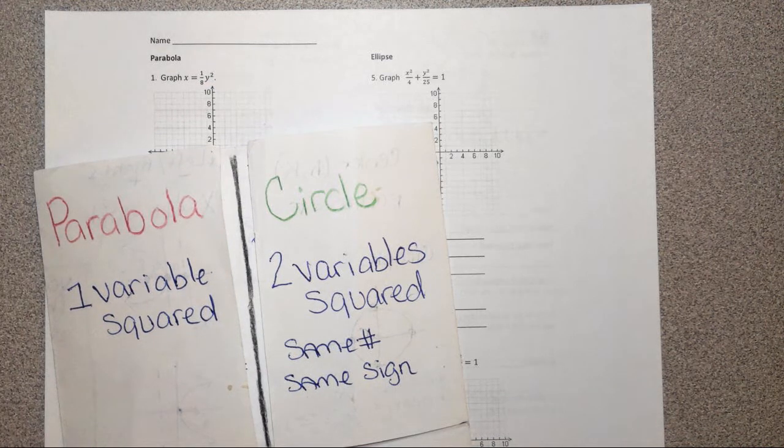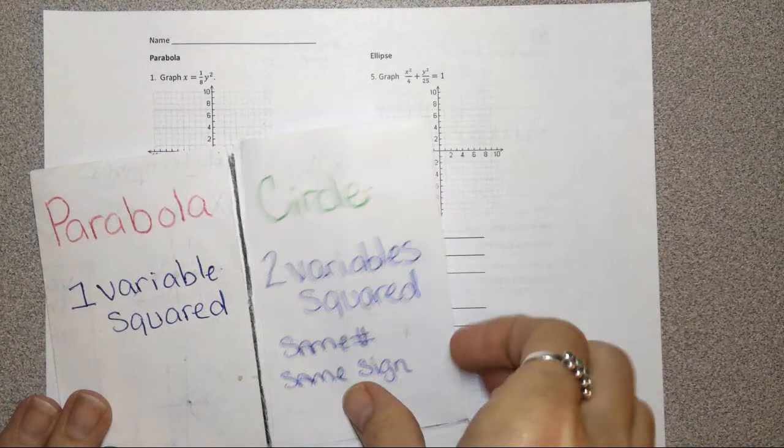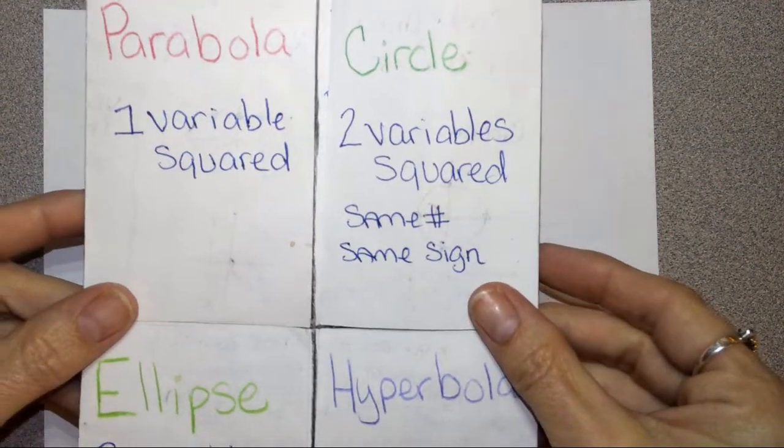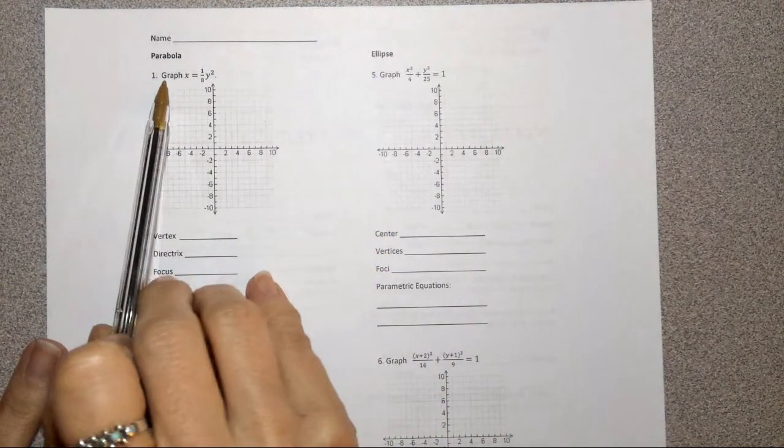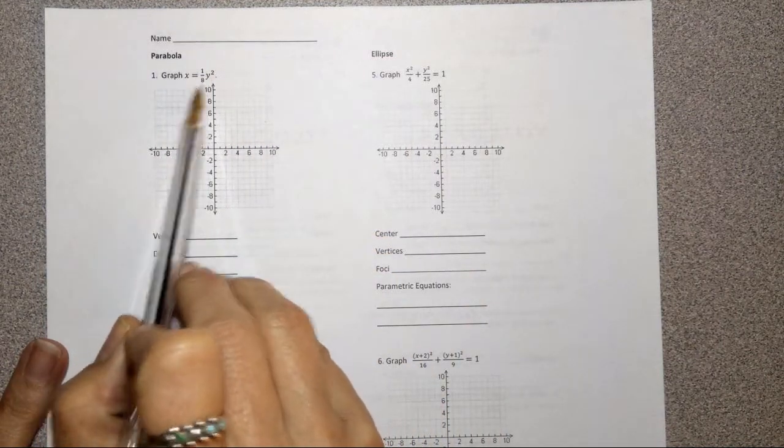So this video is going to get you ready for the Conics test. I've got my foldable that you'll get when you walk in that you had already made, and here's the review sheet. So the very first question says graph x equals 1 over 8 y squared.